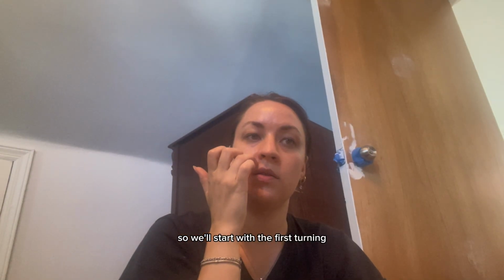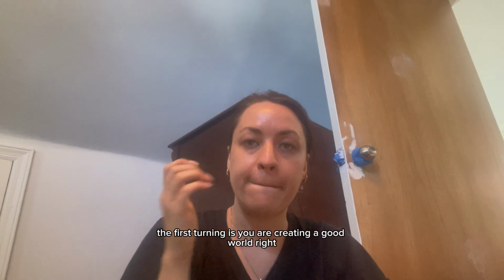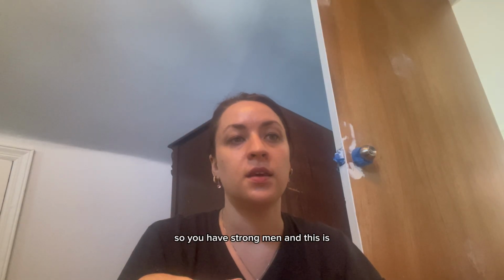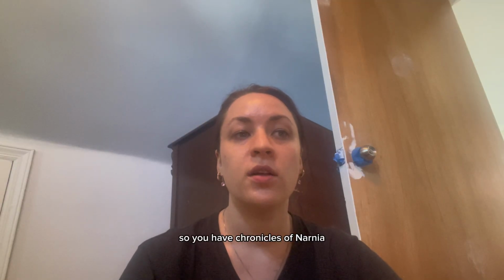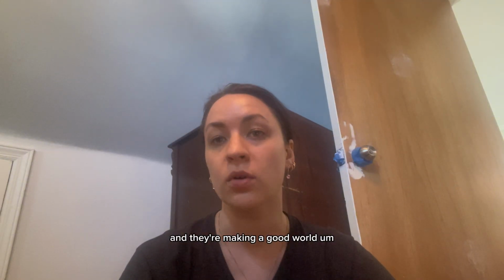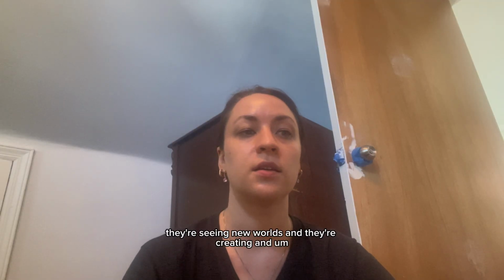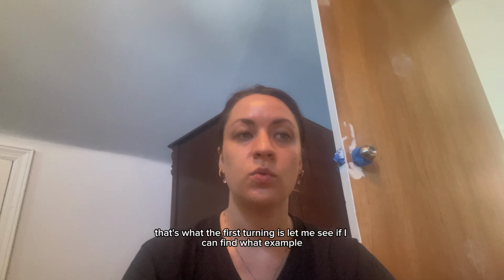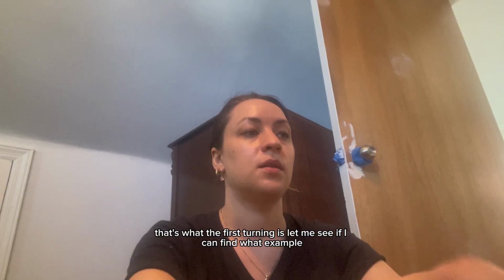So we'll start with the first turning. The first turning is you are creating a good world, right? So you have strong men, and I'm going to refer to more of this in fantasy because I'm writing a fantasy. Strong men create good times. So you have Chronicles of Narnia. They're exploring, they're creating, they're making a good world. A Wrinkle in Time. They're exploring and they're seeing new worlds and they're creating, and that's what the first turning is.